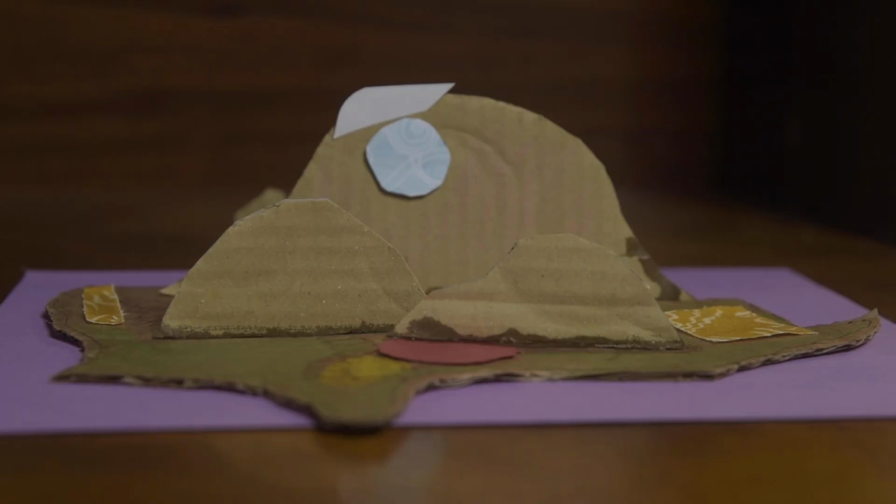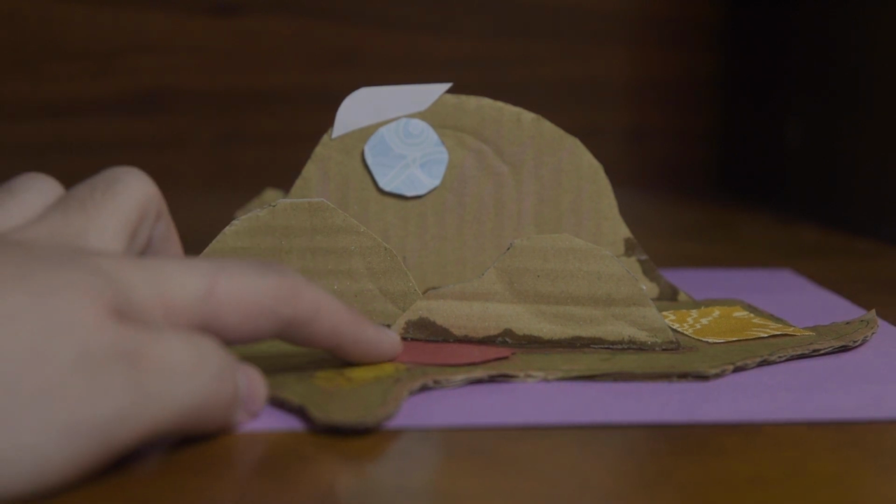This first diorama here is actually of the big island of Hawaii. I use many different materials here. For example, this purple paper is meant to be the ocean. This red paper here is the volcano on the big island known as Kilauea.